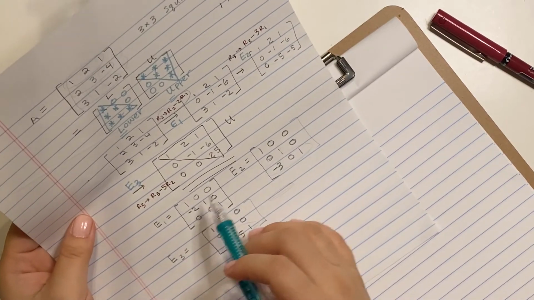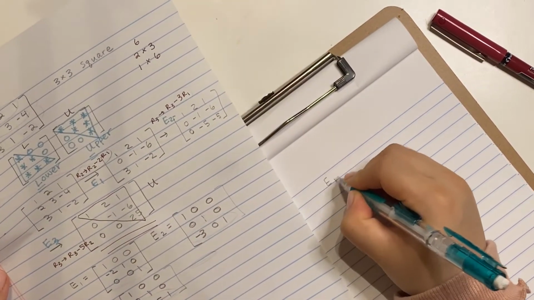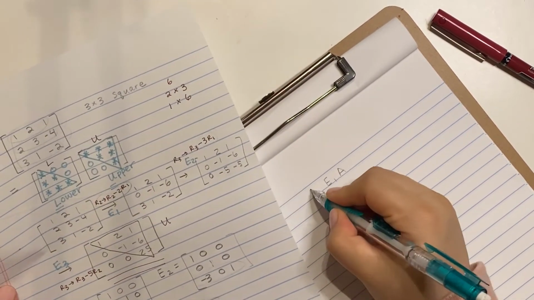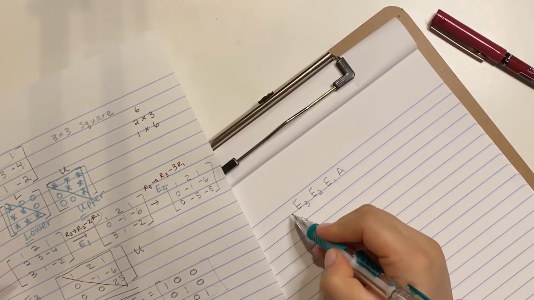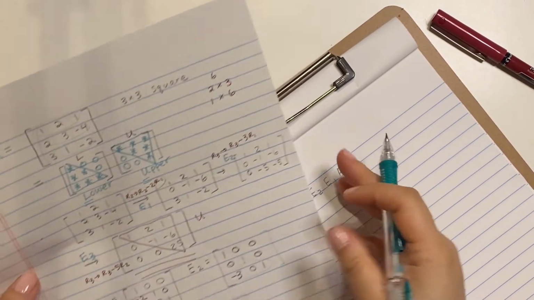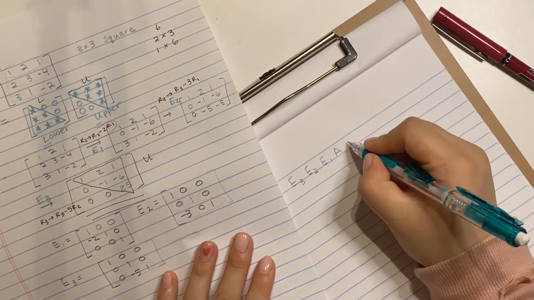So first E1 times A, A being our original matrix, and then we multiply by E2, and then we multiply by E3, and in general you can just do it to Ek, however many row operations we did, but in this case just these three, and we got U.